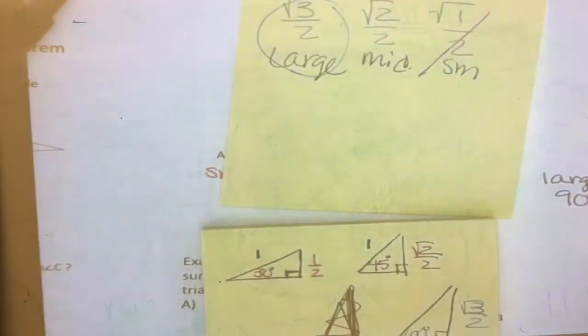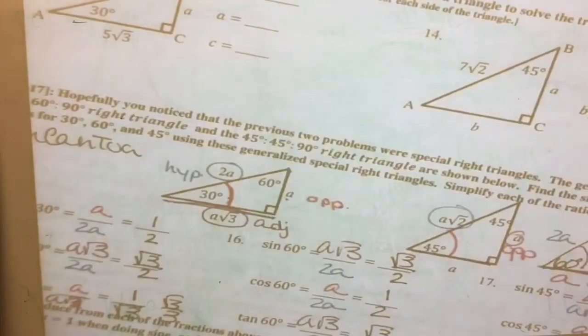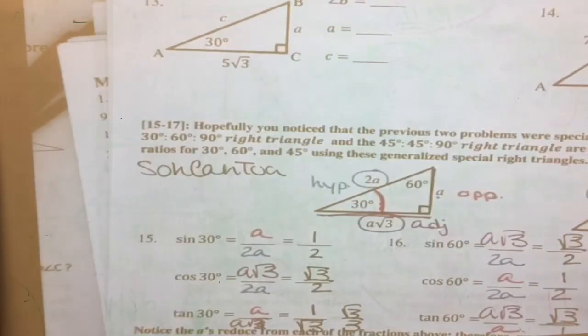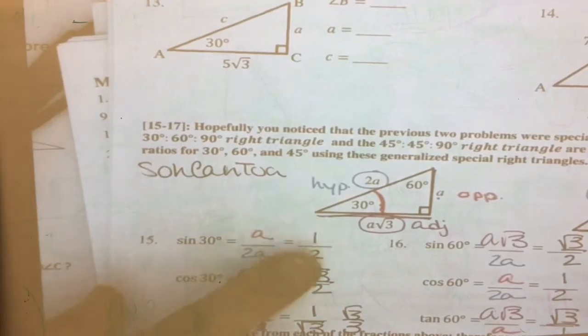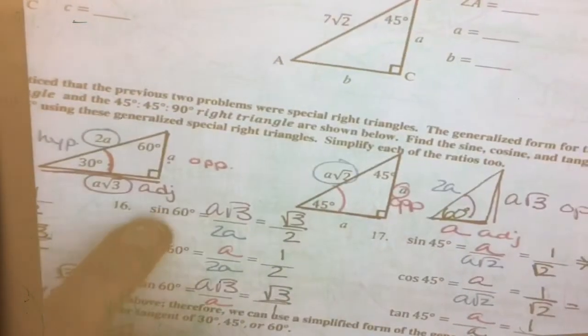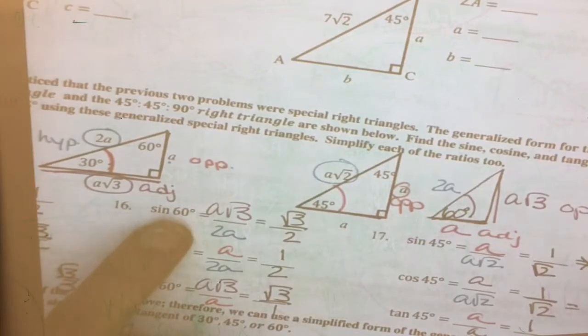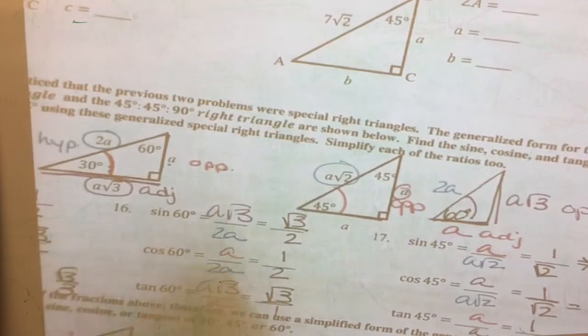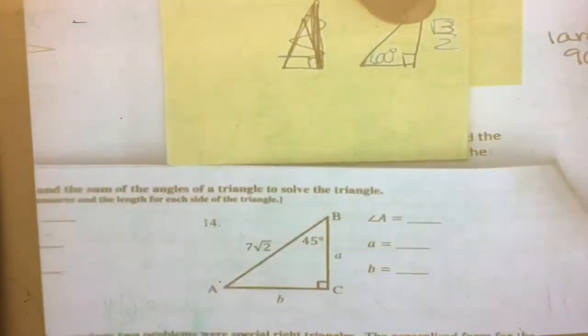And it kind of goes back to that worksheet we just did. Okay? Sine is the opposite over the hypotenuse. So sine of 30 would be 1/2 over 1, which is 1/2. Sine of 60 would be the opposite over the hypotenuse. Well, if the hypotenuse is 1 for the 60, that would be root 3/2 over 1.